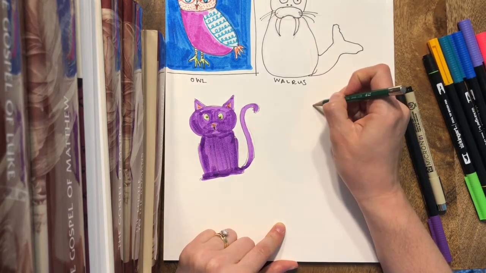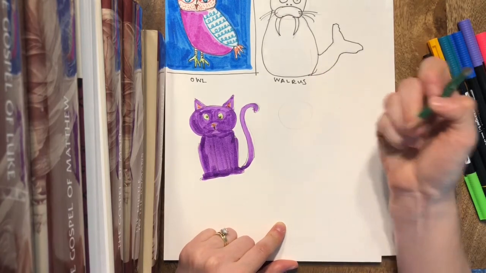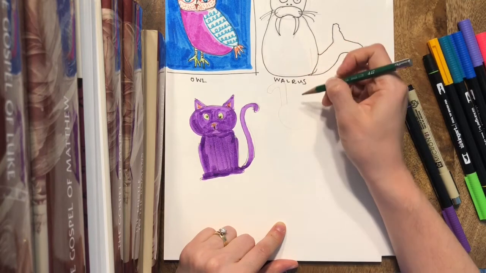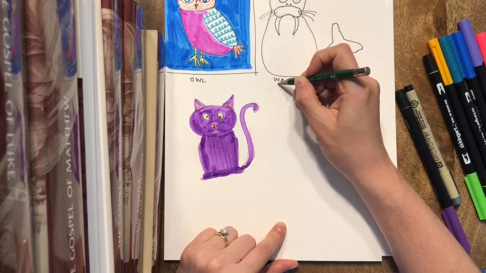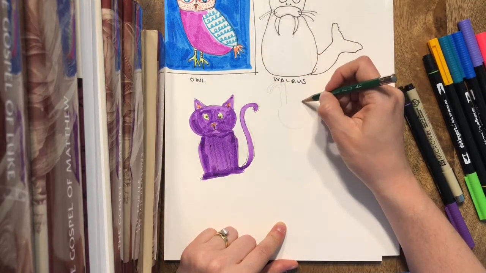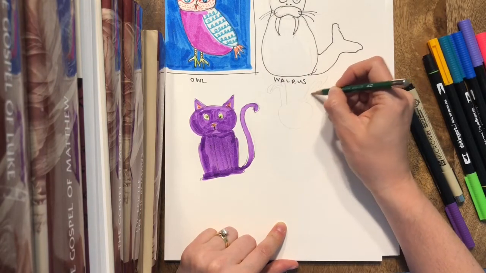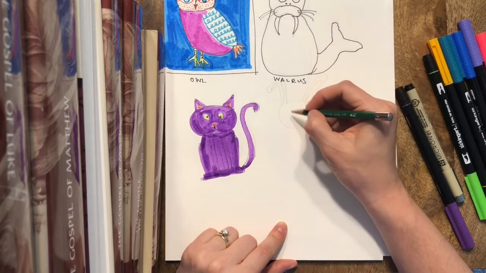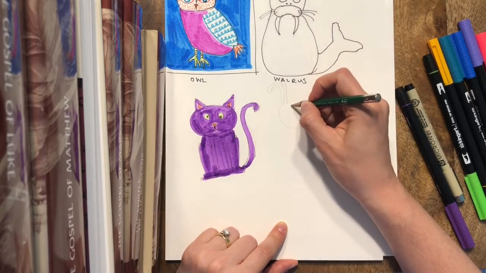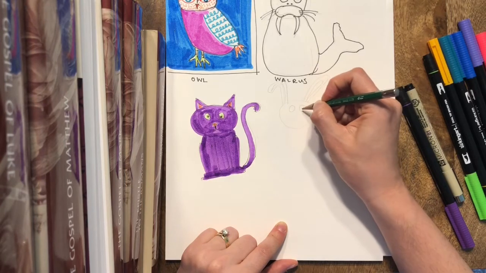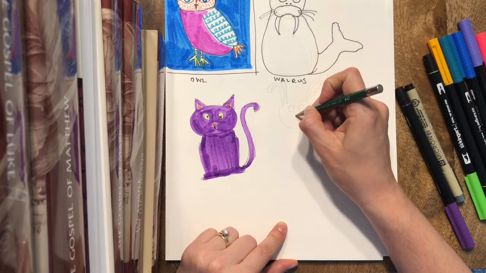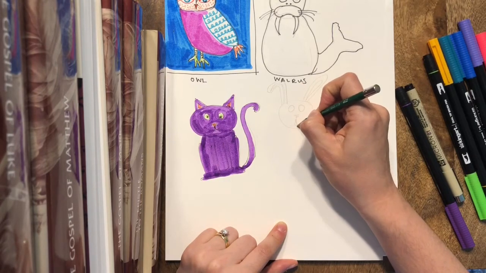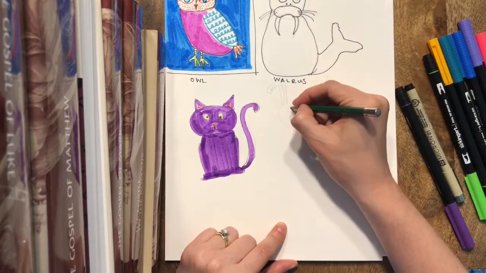So first thing is first, you always want to start with your head, and then I'm going to draw one rabbit ear flopped, and then one kind of off to the side. I don't know if I'm going to like that, but you want your big eyes once again, and then little nose, maybe some teeth.